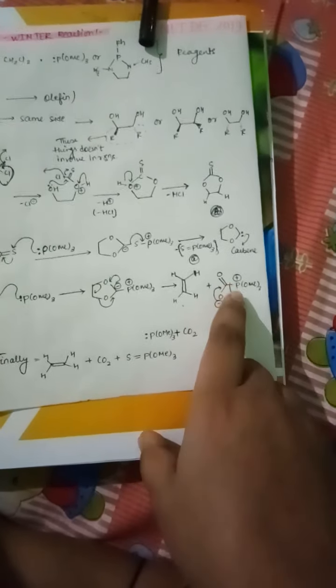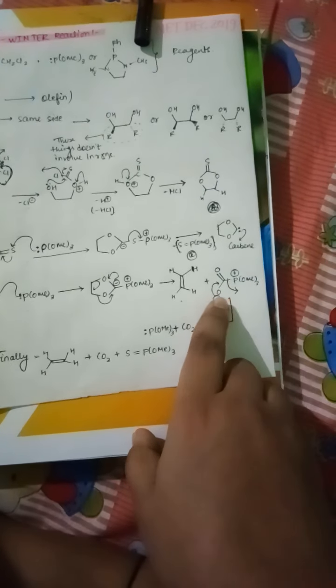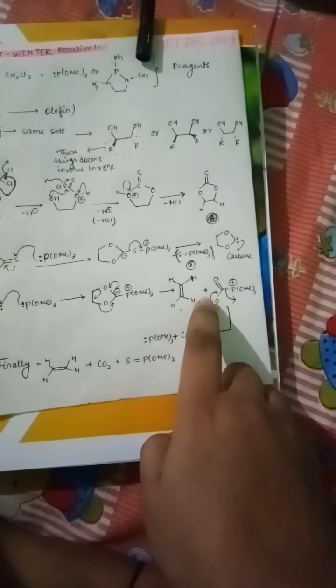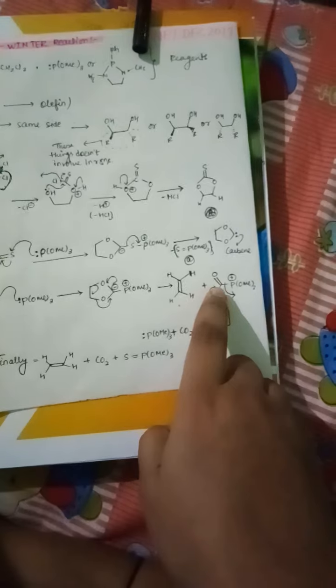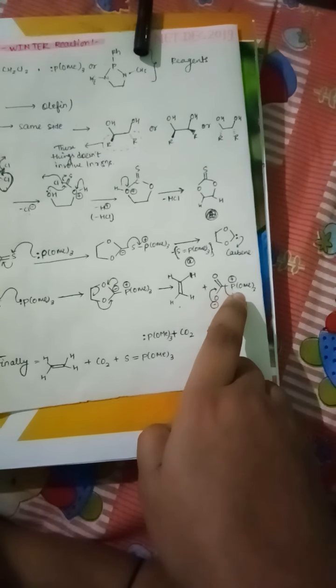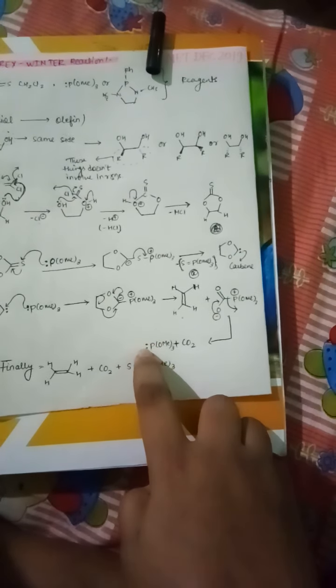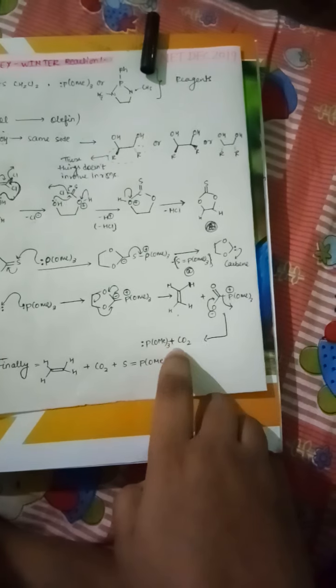So finally it is not a very stable compound. For its stability, the negative charge will attack carbon, and removal of P(OMe)3 will occur. And finally what will we get, P(OMe)3 plus CO2.